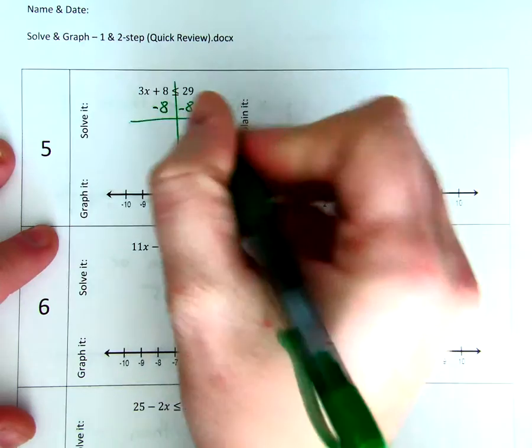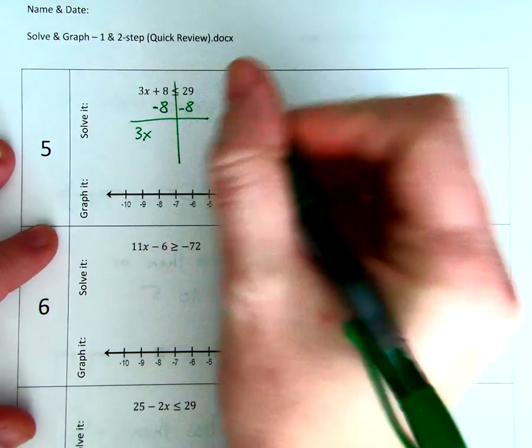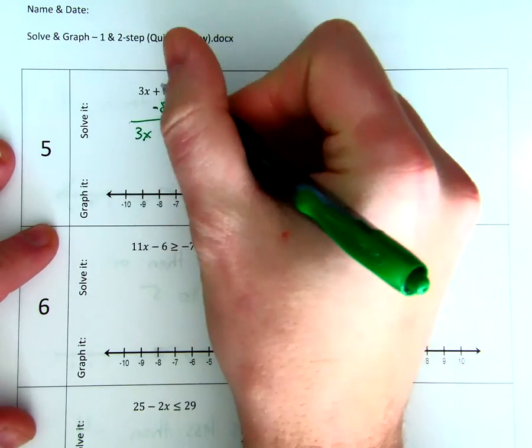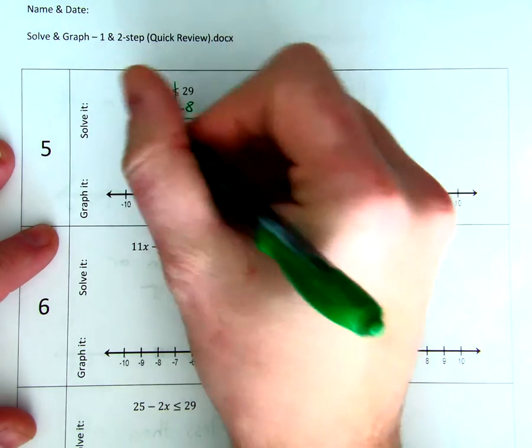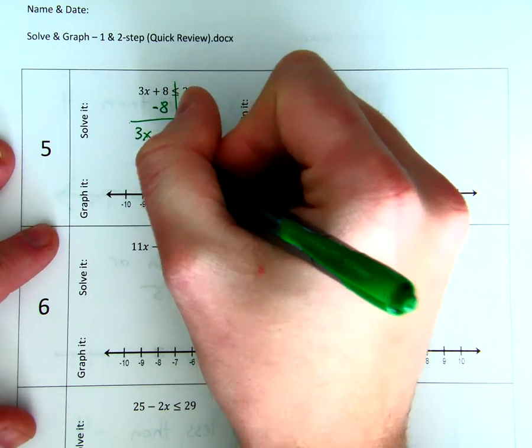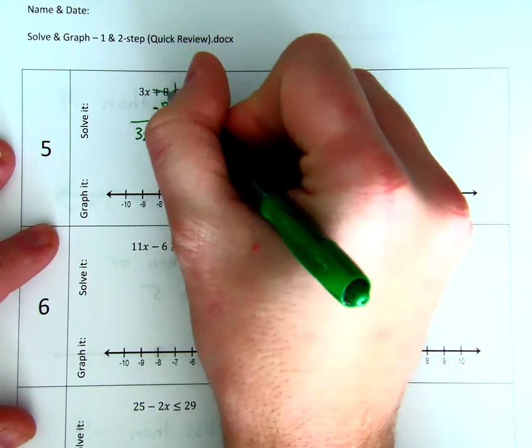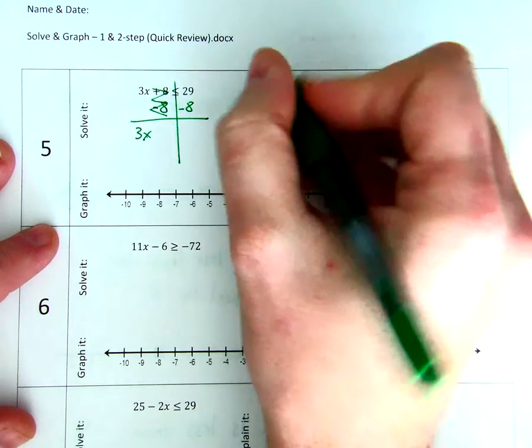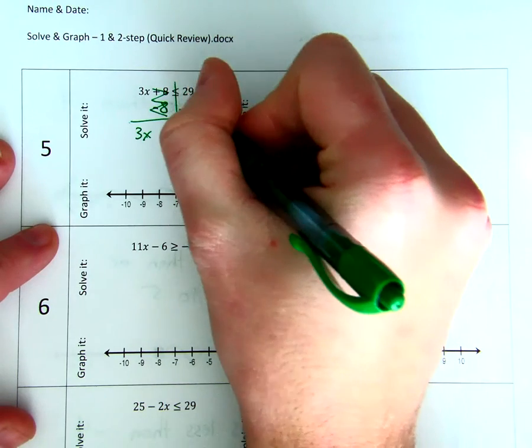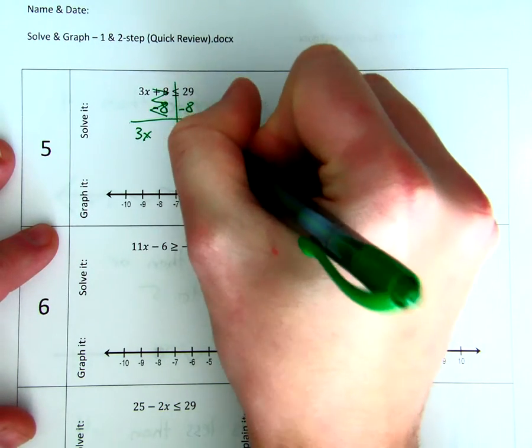Moving left to right, the 3x drops down. Remember to keep the x connected to the 3. Some of you guys like to just write the 3. I want to see the 3 and the x. The plus 8 and the minus 8 cancel out. And on the right side, 29 minus 8 is 21.